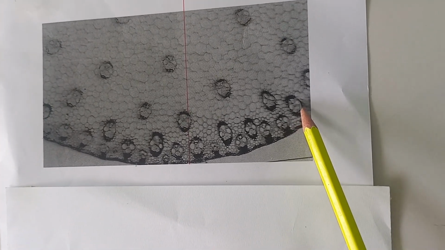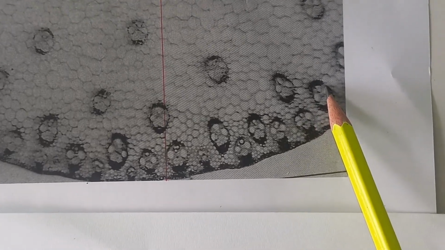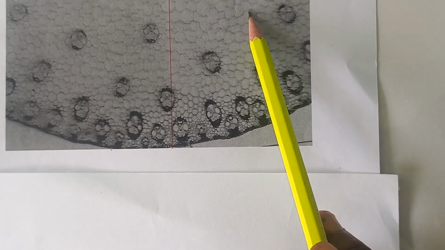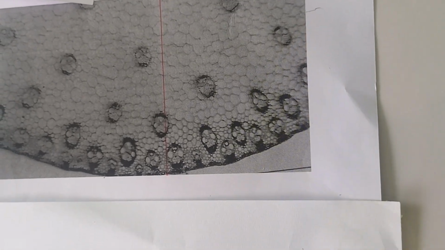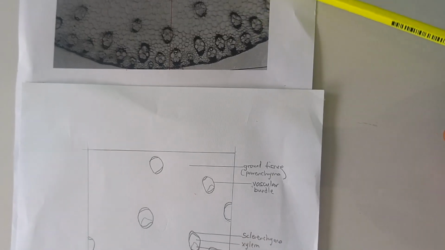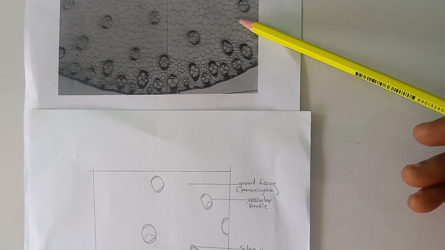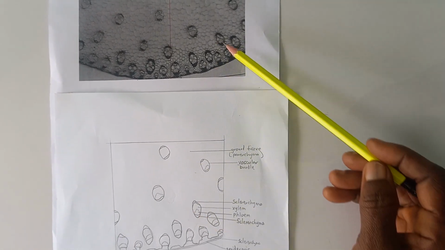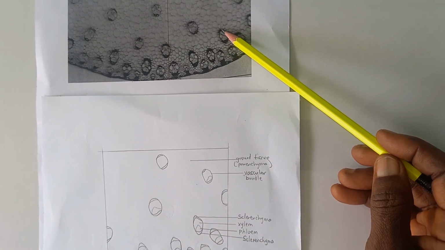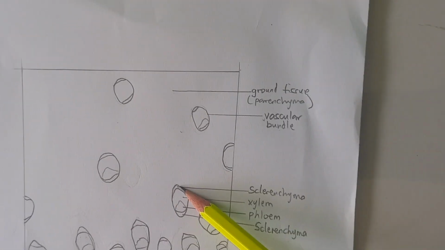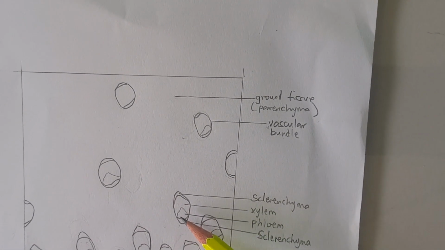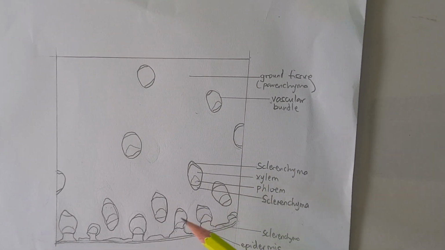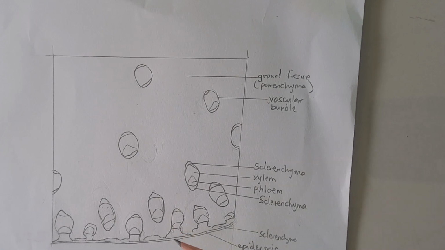This is one tissue. This is one tissue, similar. This is one tissue. This is one tissue. This forms a big tissue. So this is what we made up here. This big tissue here is the ground tissue, which is parenchyma. Now we work out and come this way. This one is sclerenchyma. So we have it here: sclerenchyma, xylem, phloem. In a tissue map, just map out the various tissues.